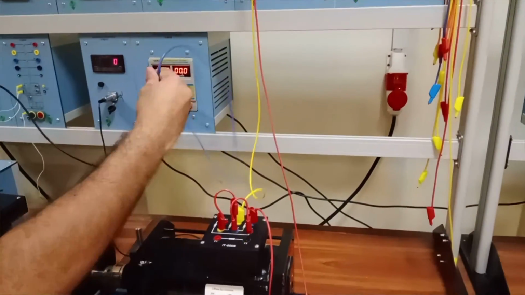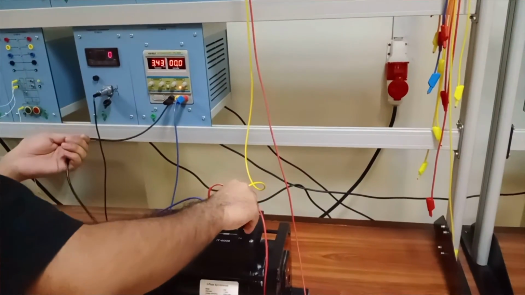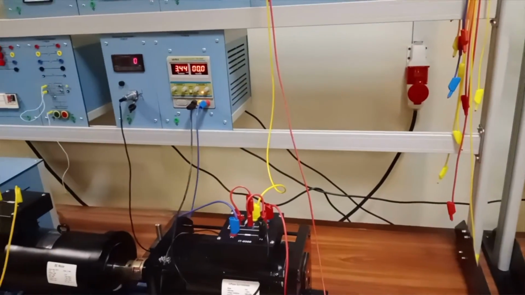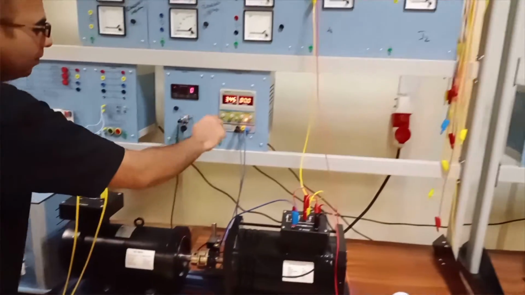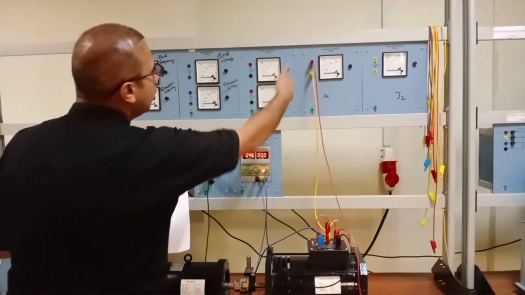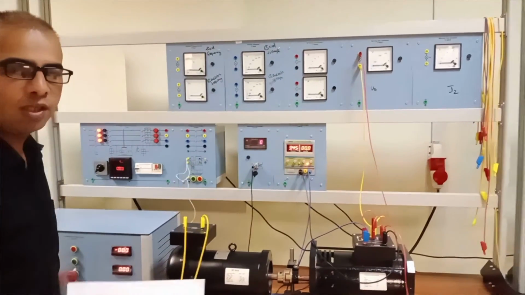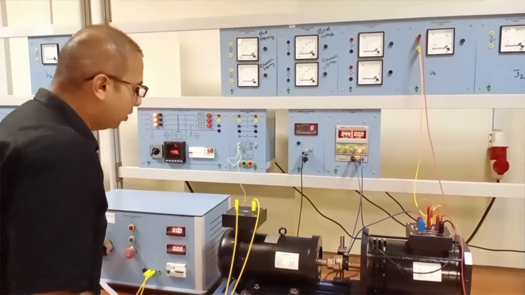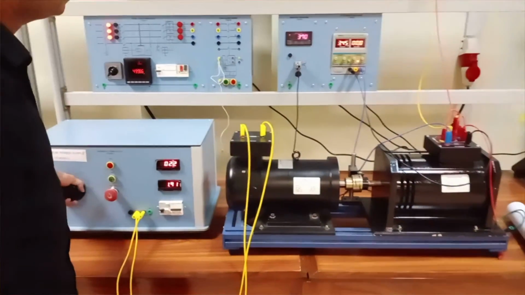The positive of this is connected with the positive of the alternator field winding, and the negative of the supply is connected with the negative of the alternator field winding. Now start the prime mover up to 3000 rpm, and then increase the field excitation voltage to 6 volt and 11 volt to obtain our stator voltage, which is called the E naught voltage.